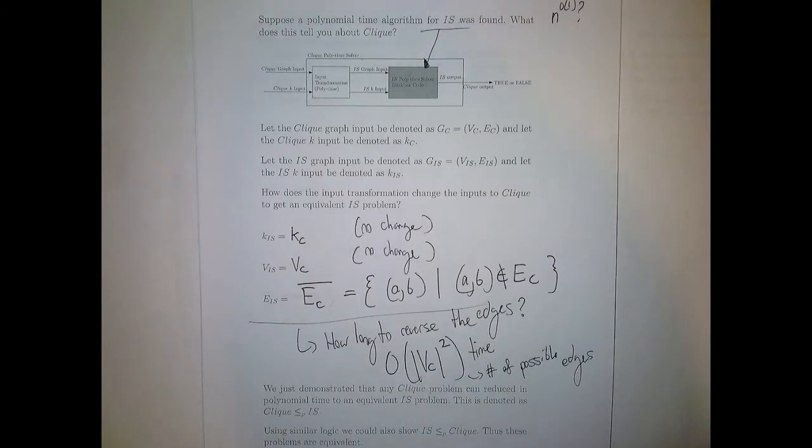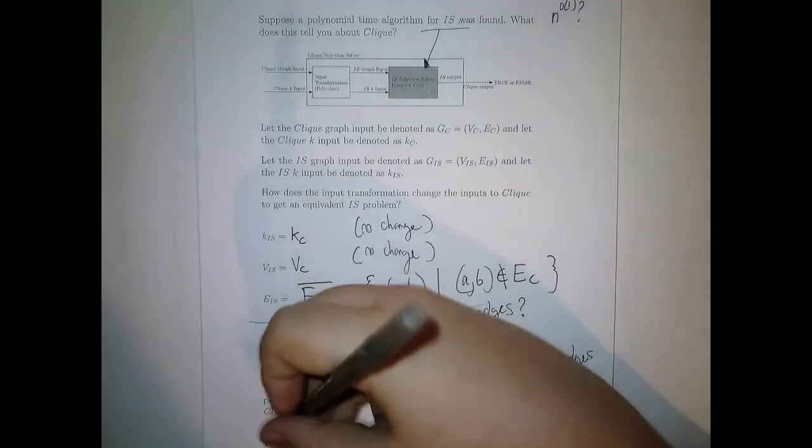That's polynomial time. So I can turn any clique problem into an independent set problem in polynomial time. This proves, this little notation we use here is for reduction, that clique is reducible in polynomial time to independent set.